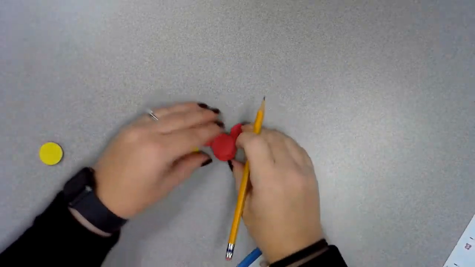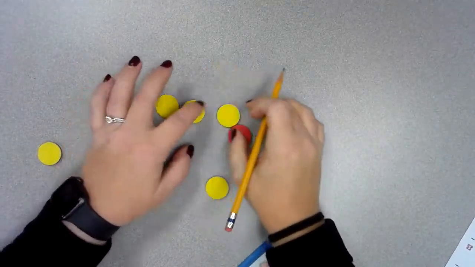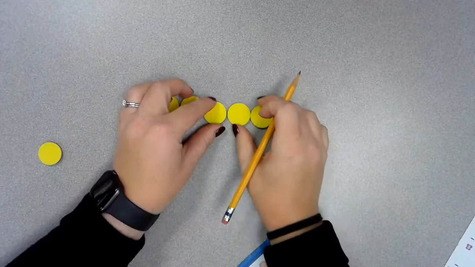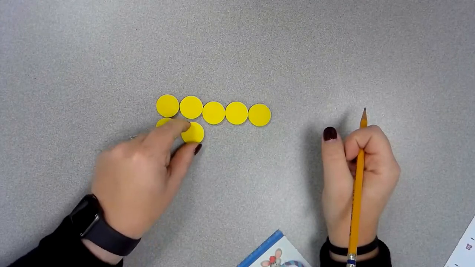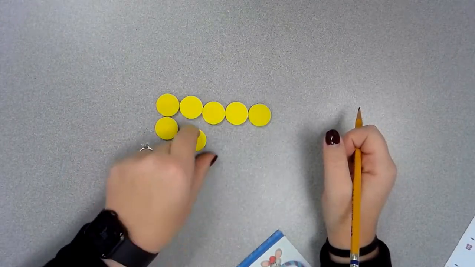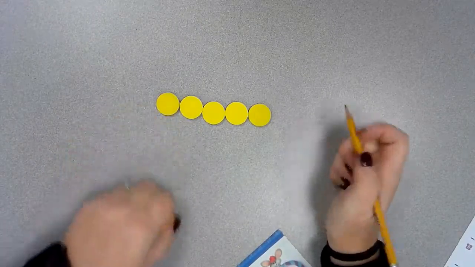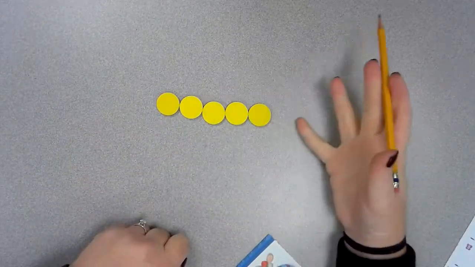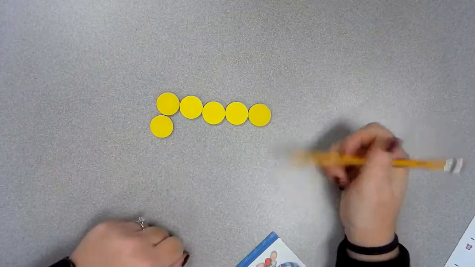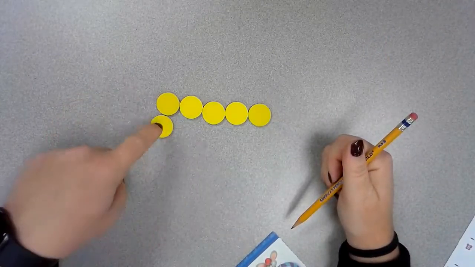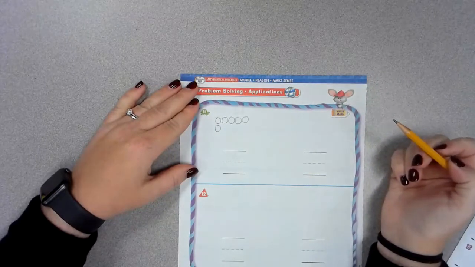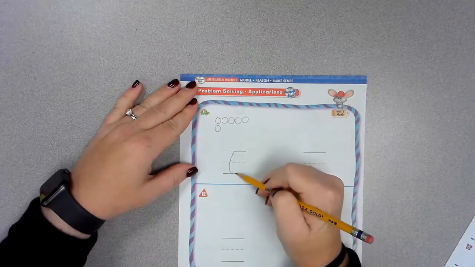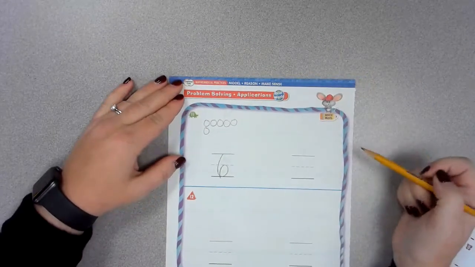Let's see here. I'm actually going to do a model for this one too. 1, 2, 3, 4, 5, 6, 7. So it can't be 7, because they said less than 7. But it also can't be 5, because it said greater than 5. What's that number in between 5 and 7? 5, 6, 7. So we're going to need 6 apples. So we're going to draw 6 here to show how many John has.